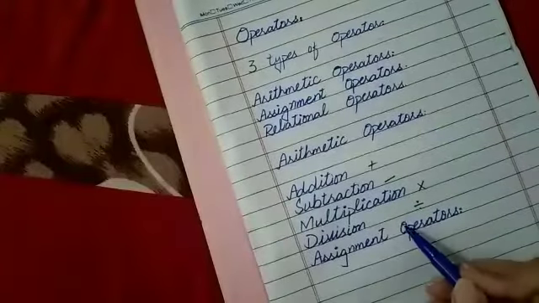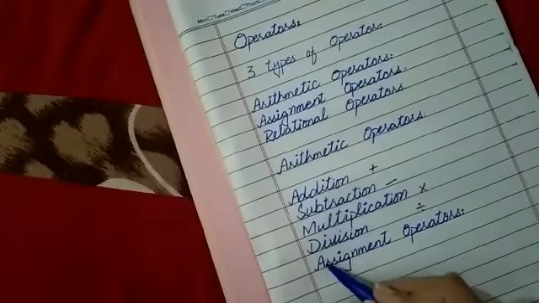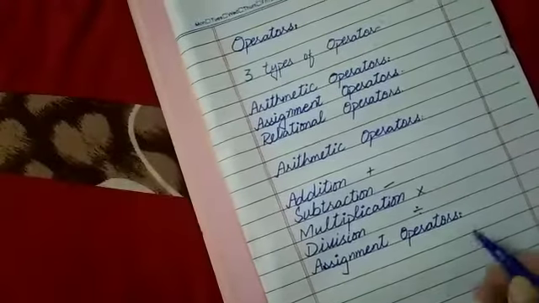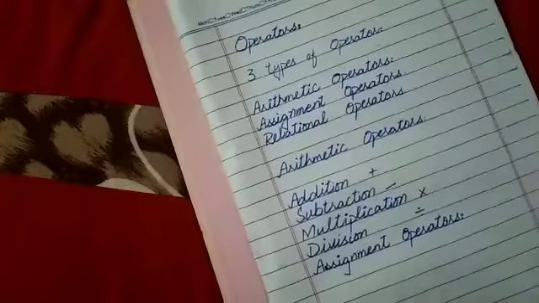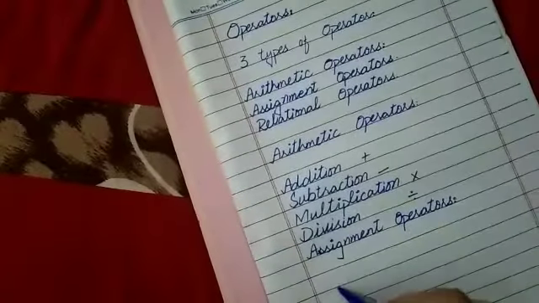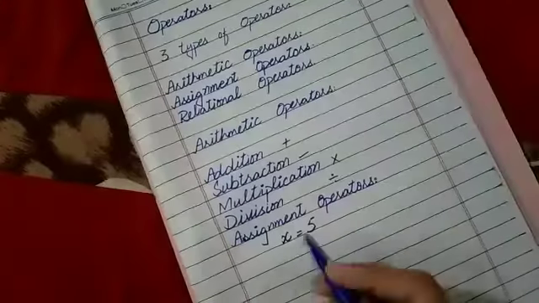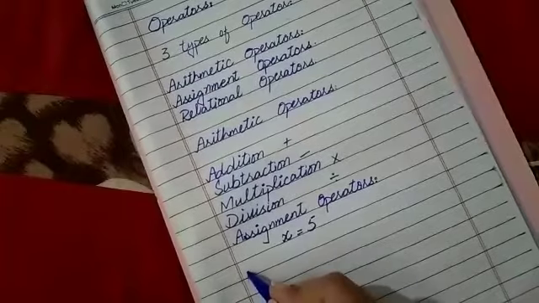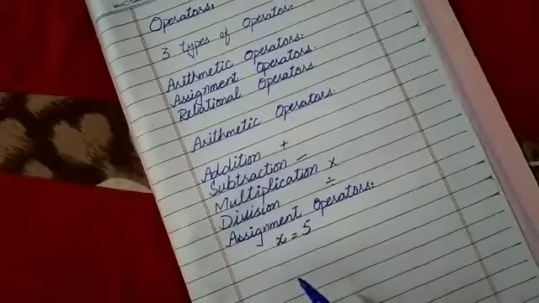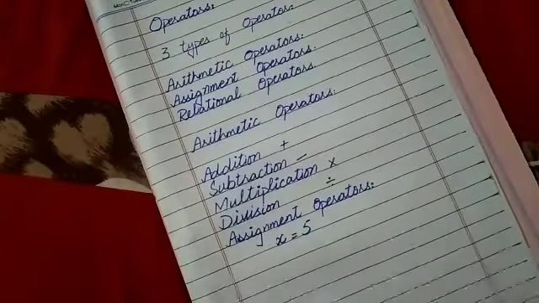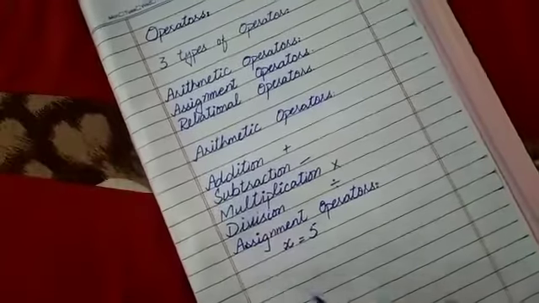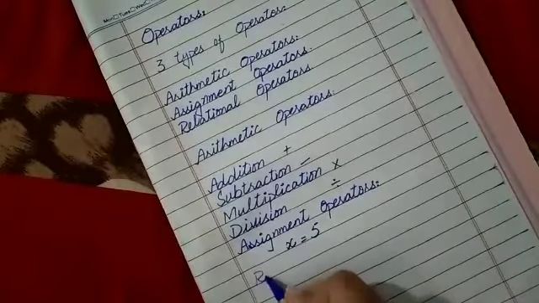Next are assignment operators. Assignment operators are used for checking whether this value is equal or not. For example, x is equal to 5, 5 is equal to 6, etc.